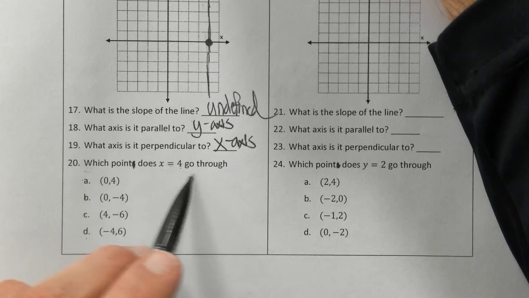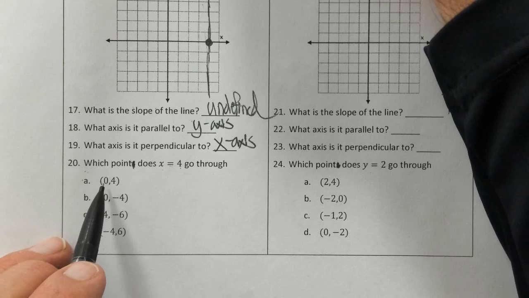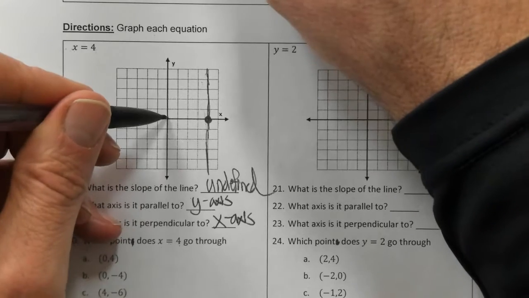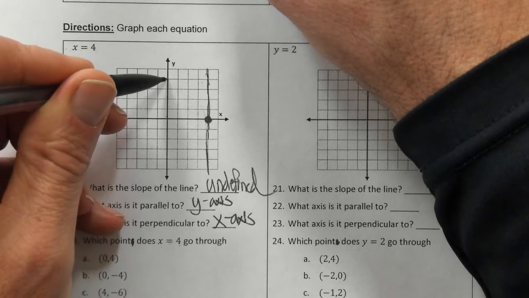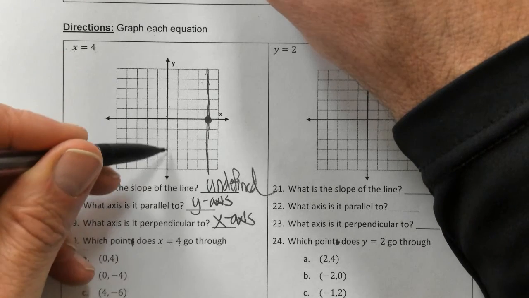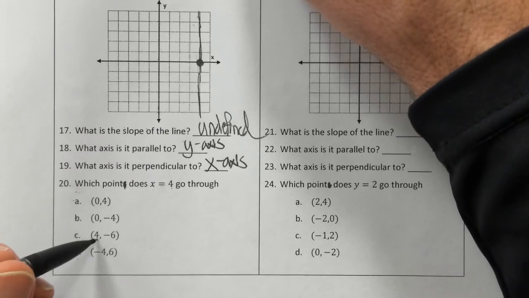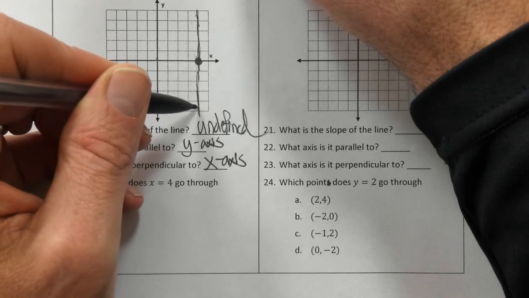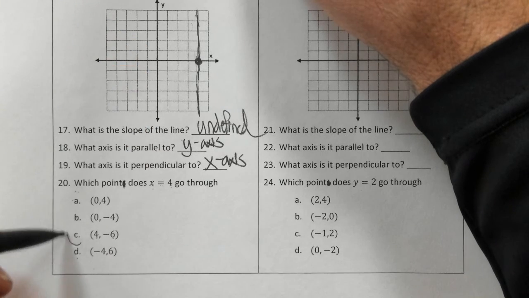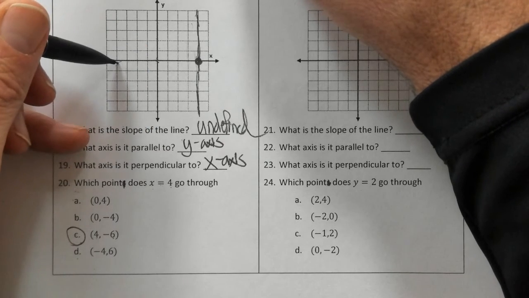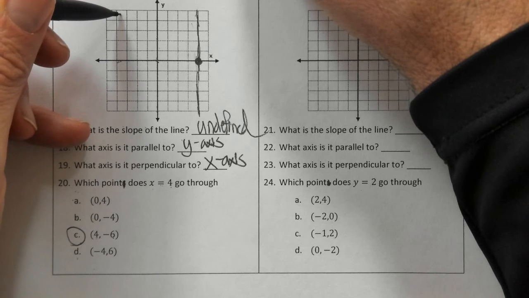So let's check it. This one, 0, 4: 0 and up by 4, it doesn't go through that one. 0, -4, the next one, it doesn't go through that one. 4, -6, over 4, down 6, it does go through that one. And then -4 and up 6, it does not go through.